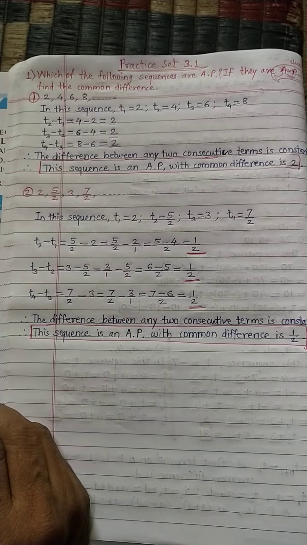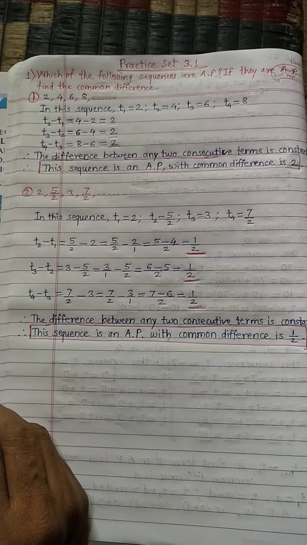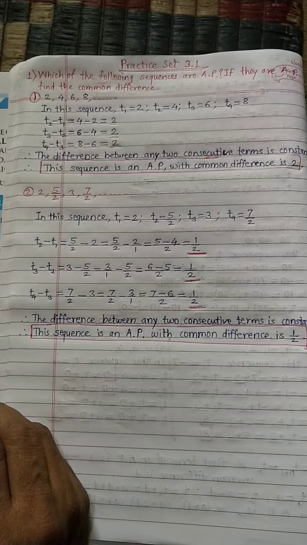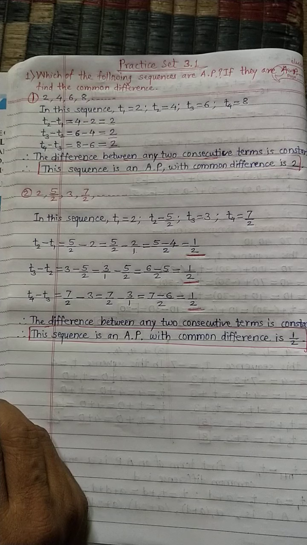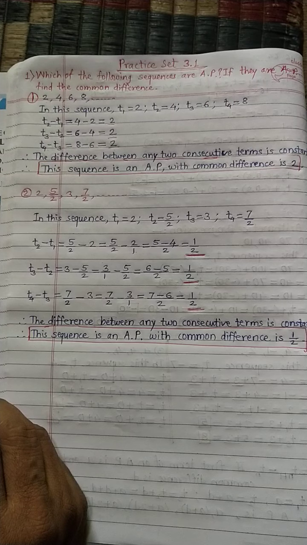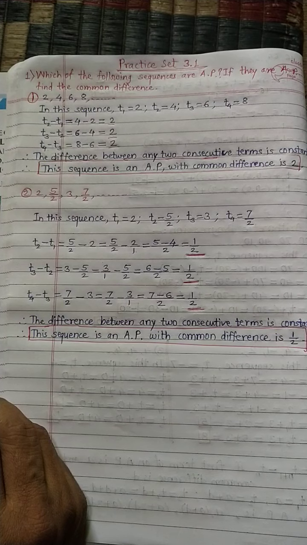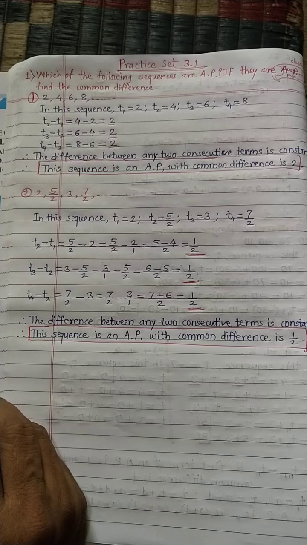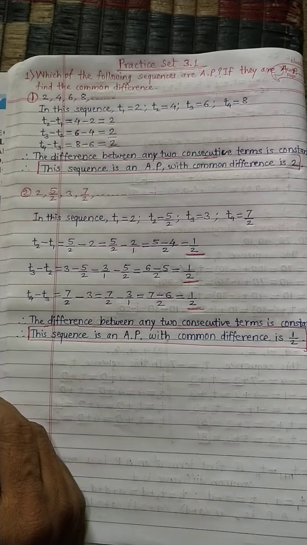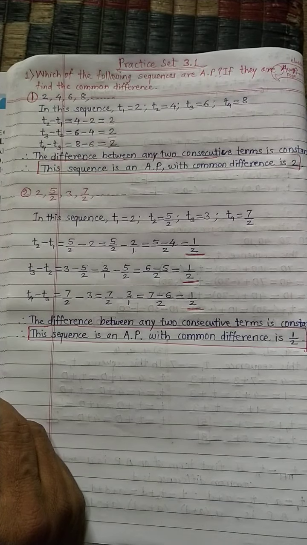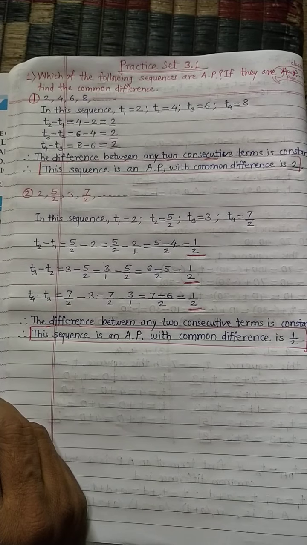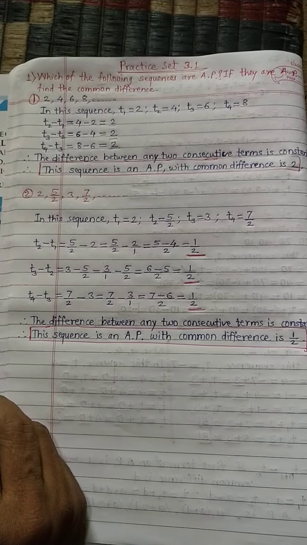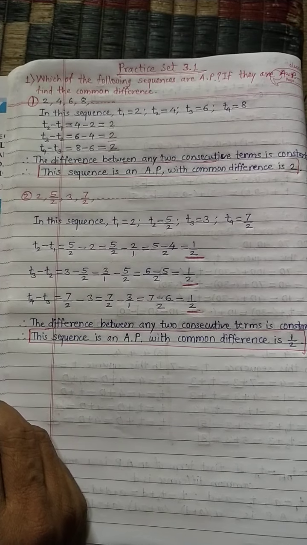So I am showing you example number 1, 2, then 4, 5, 6, 7. The remaining examples, example number 3 and example number 8, you have to solve on your own.